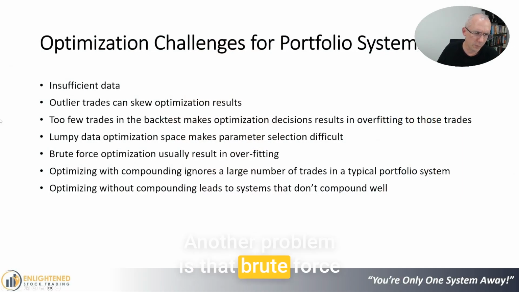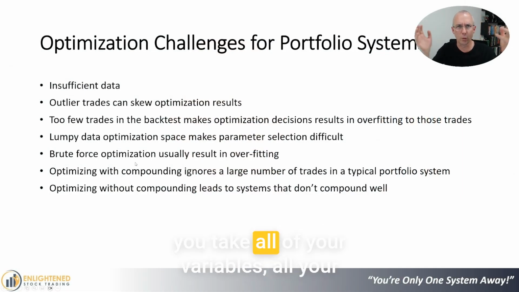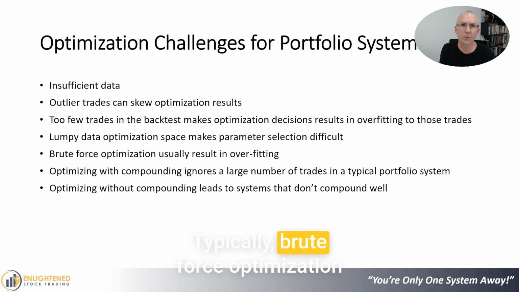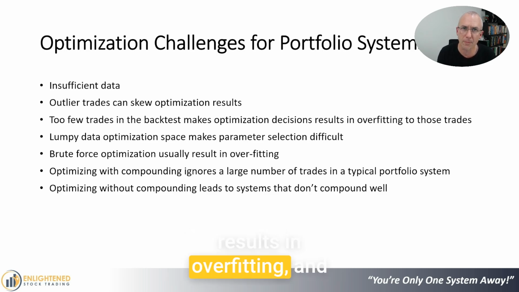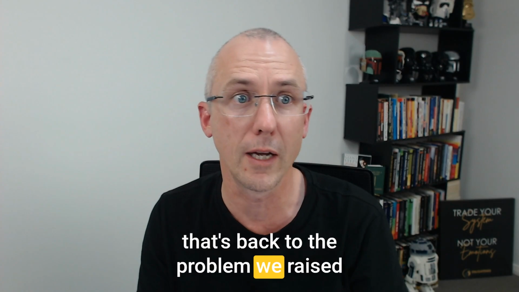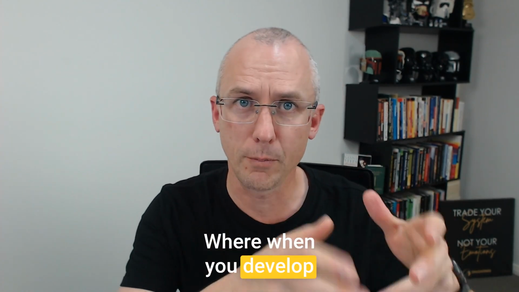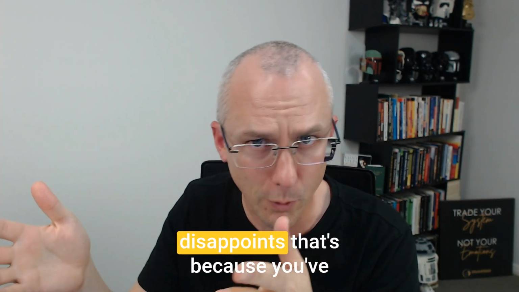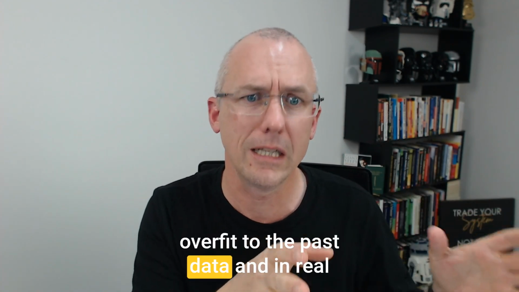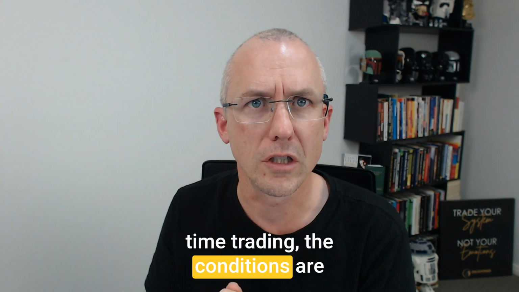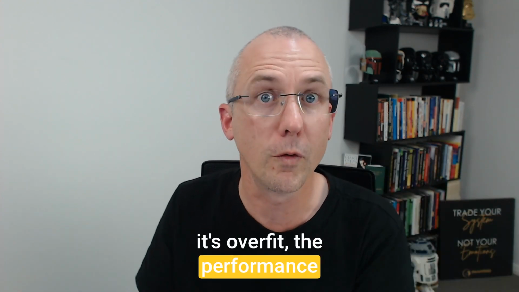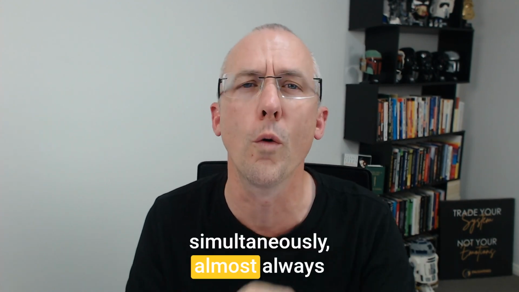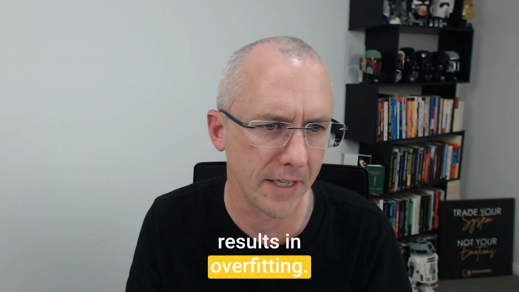Another problem is brute force optimization, which is where you take all of your variables, all your parameters, and optimize them all simultaneously. Typically, brute force optimization results in overfitting, and that's back to the problem we raised at the beginning, where you develop your system and optimize it and it looks great in the backtest, and you start trading it in real time and it disappoints. That's because you've overfit to the past data, and in real-time trading, the conditions are different, and because it's overfit, the performance suffers. And brute force optimization, when you optimize everything simultaneously, almost always results in overfitting.